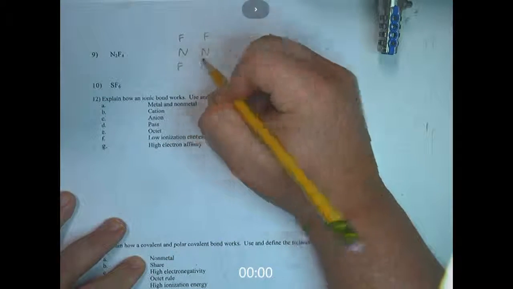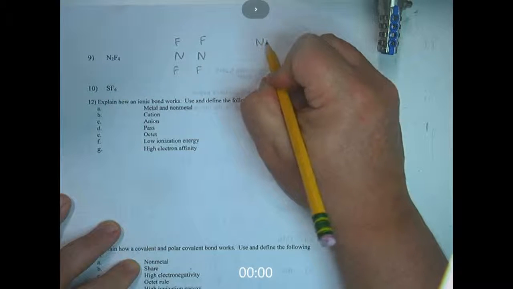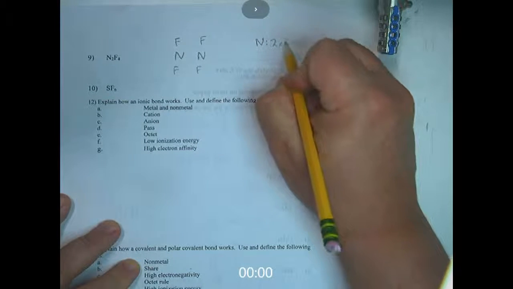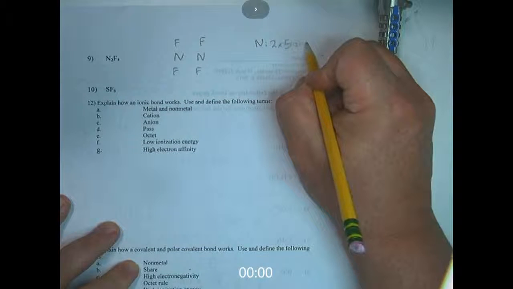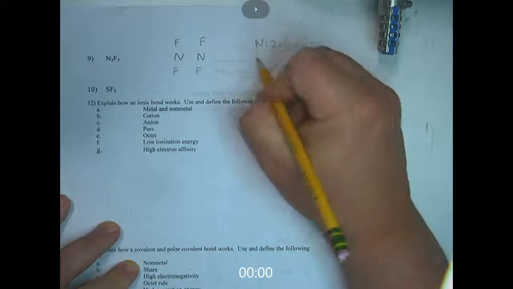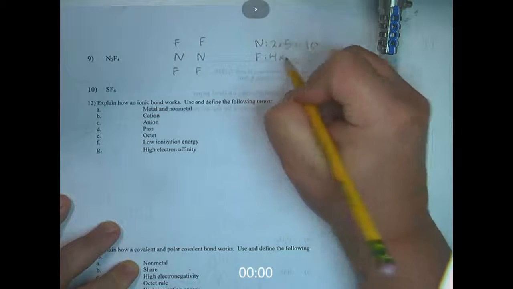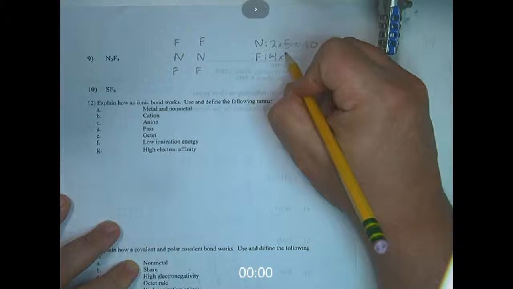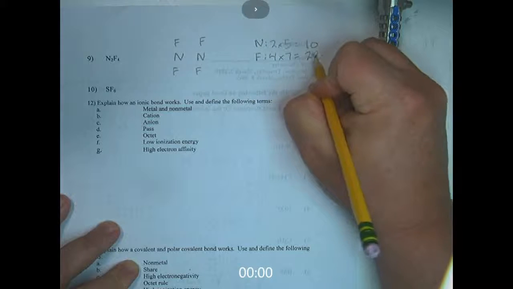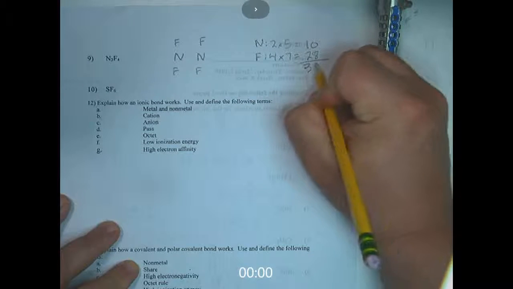So we're just going to draw it like that. And we have N, we have 2 of those. Each one has 5 valence electrons. That gets you up to 10. And fluorine, we have 4 of those times 7 valence electrons is 28. So we have a lot of electrons here, 38 electrons.